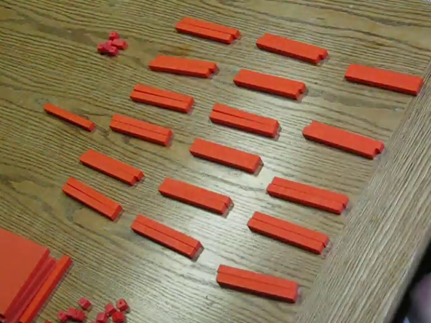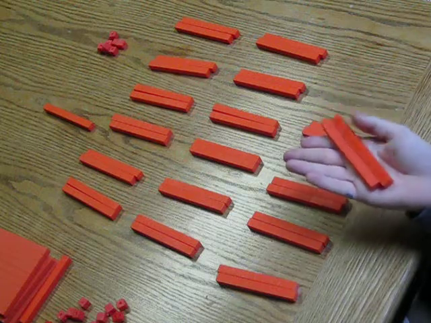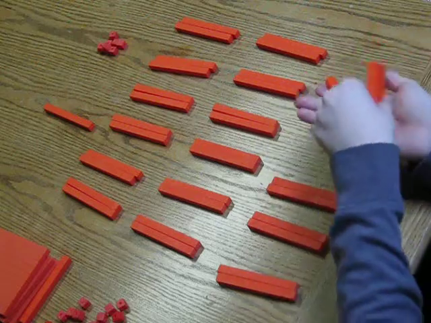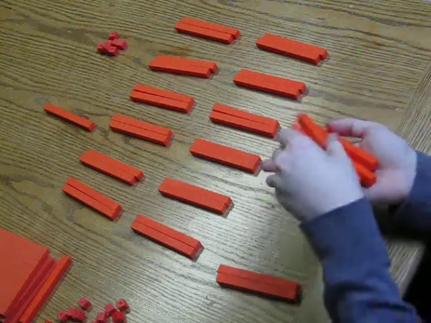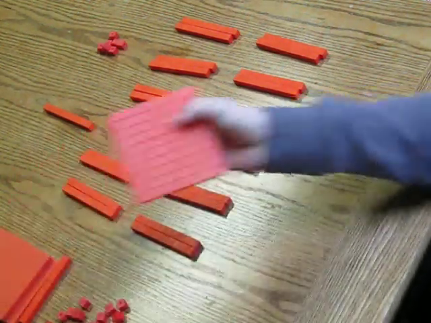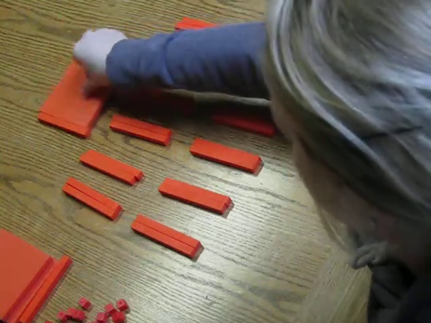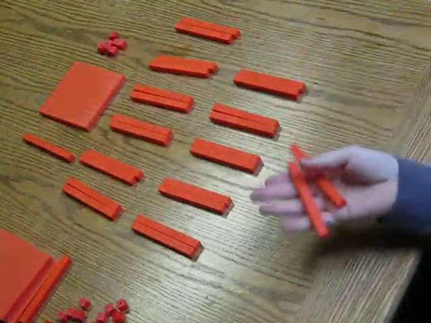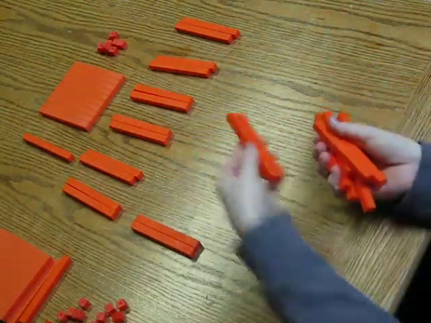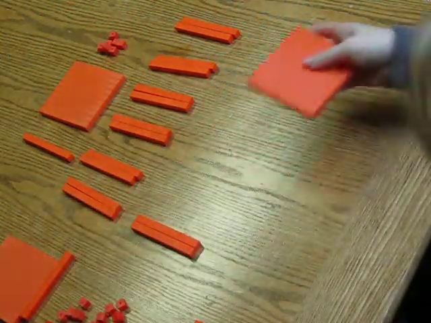Now using the counting on strategy, we're going to count up these rods. As soon as we get to 10 rods, we know we can trade it in for 1 flat. So 2, 4, 6, 8, 10. We set them aside, and we've now received 100, or 1 flat. So 2, 4, 6, 8, 10, trade it in for another flat.